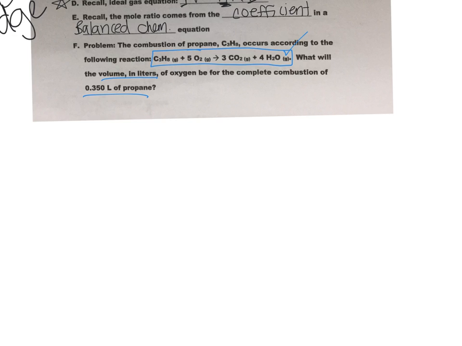We are going from liters of propane, so I'm going to write that off to the side. Liters C3H8. And really what I should be saying is volume, so that I know that's what I'm doing. Volume of propane. What are we going to? What does our answer want? What do we want our answer to be? Read the question. Good. Volume of oxygen. So I'm going to put volume of oxygen gas.